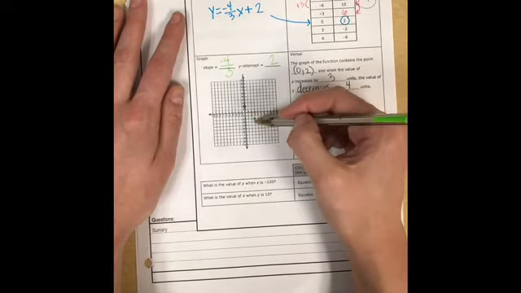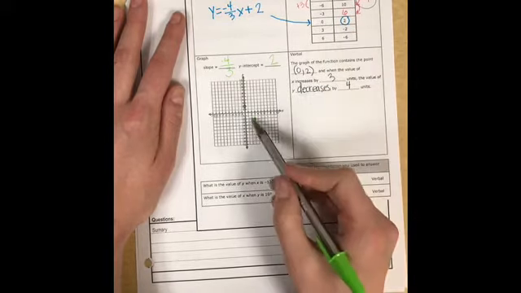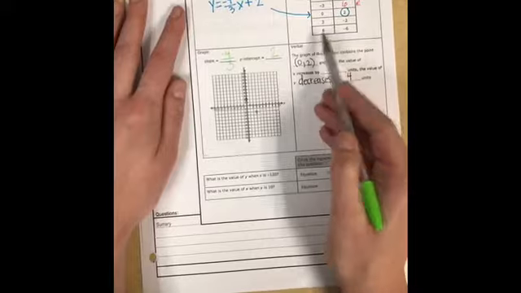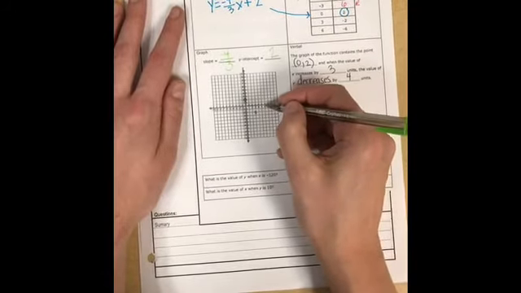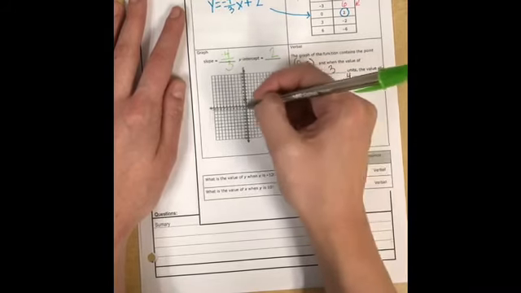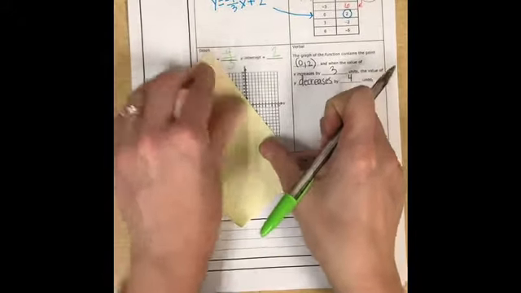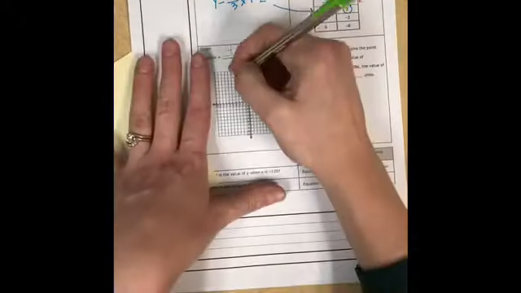When x is 3, my y should be -2, and it does work. I can also just go ahead and follow these points. So 6 and -6, and -3 and +6. And that's kind of enough to get this graph. So I'm just going to go ahead and draw my line, call it a day.